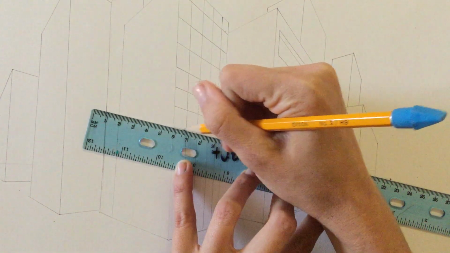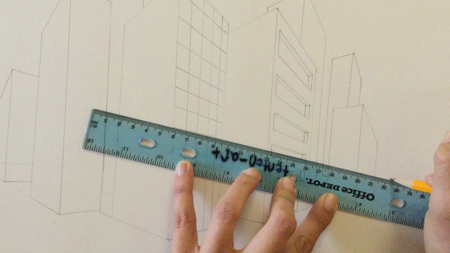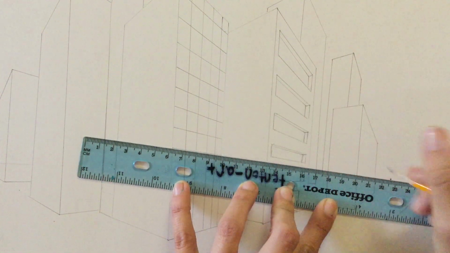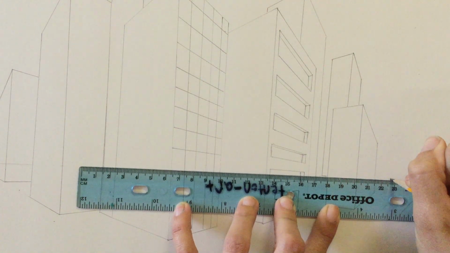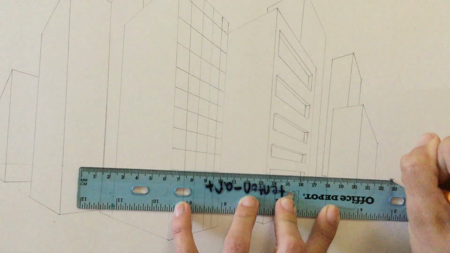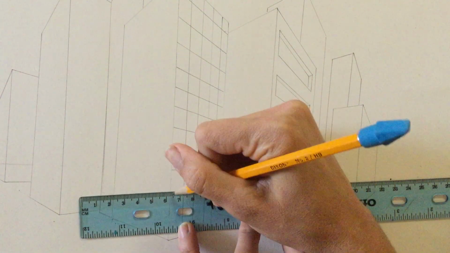Again, just rotating all the way down, because if you want your windows to line up properly, you need to keep rotating. And remember to draw lightly, because if you make a mistake, you want to be able to erase and not be stuck with a bunch of hard lines in your paper.